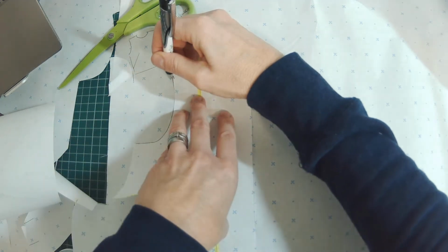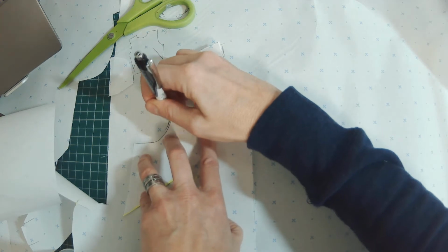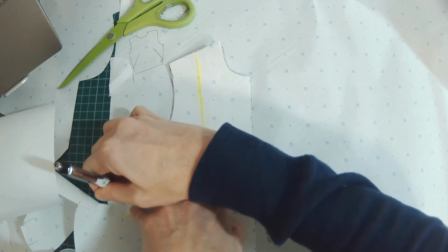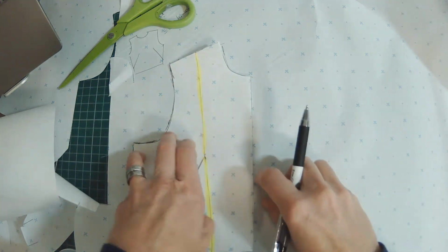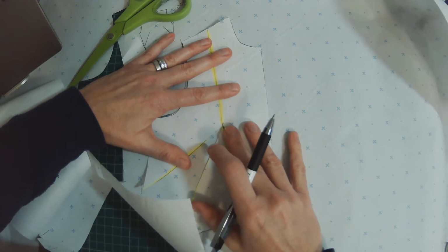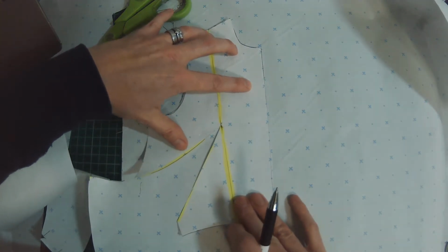and add seam allowance onto it. Standard seam allowances are your 1.5 centimetre. You can use 1 centimetre if you want. But I just want to look at what happens at the seam allowance at the dart. How you fold it to get that seam allowance.